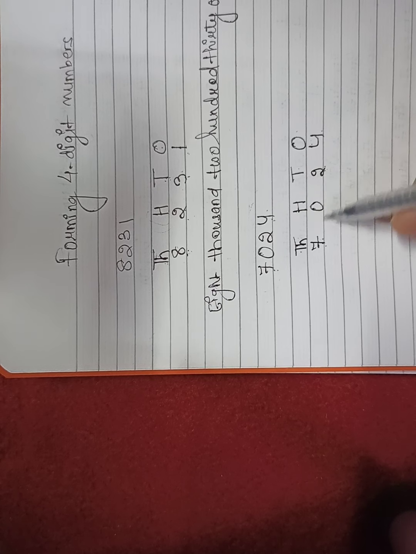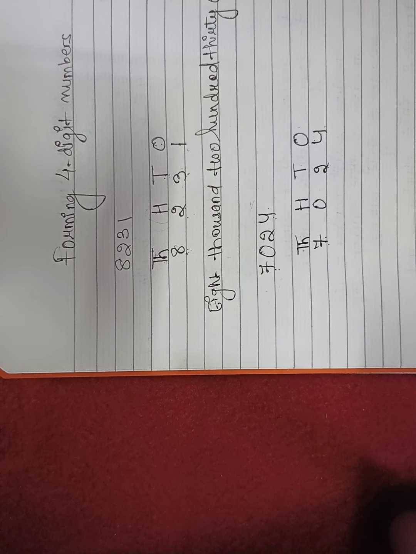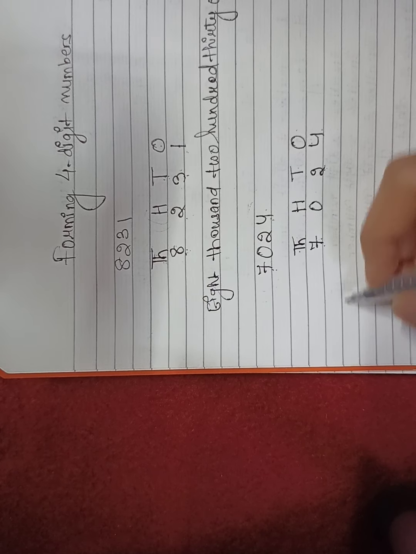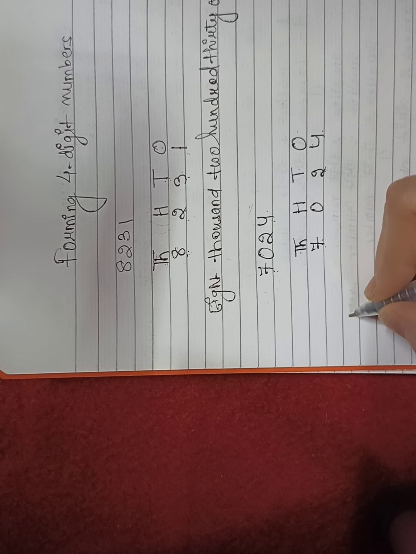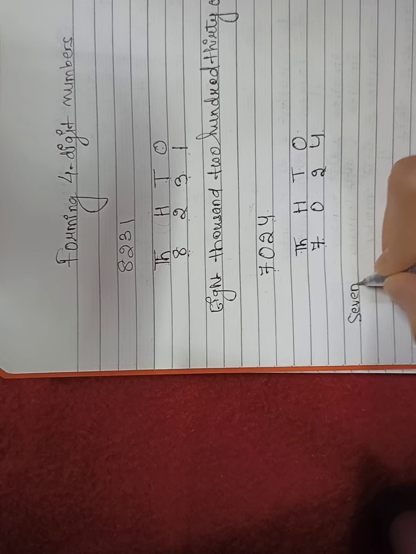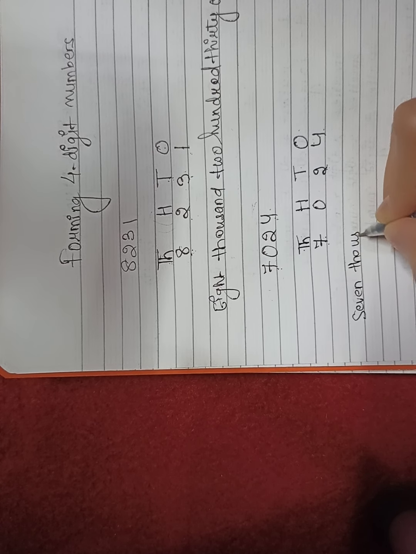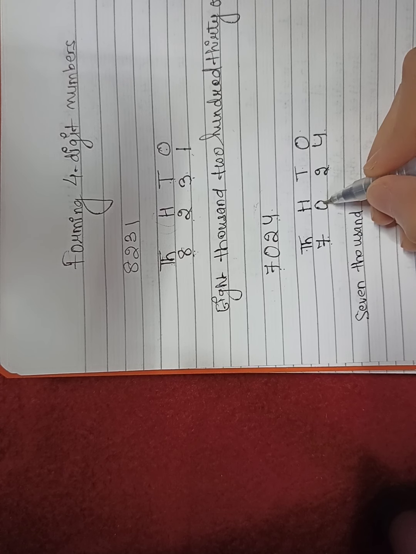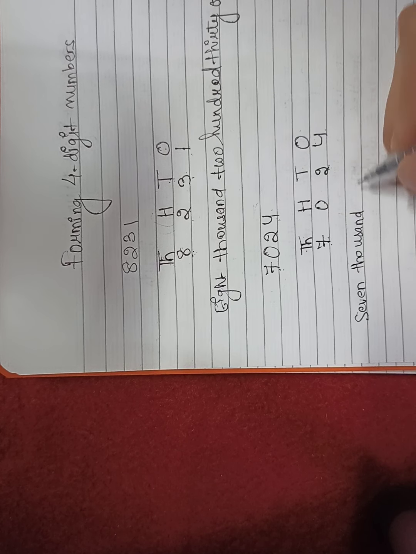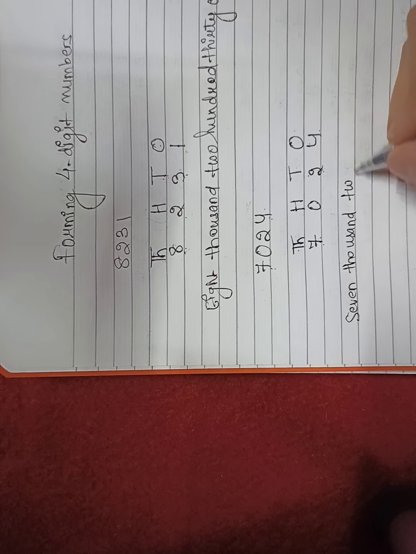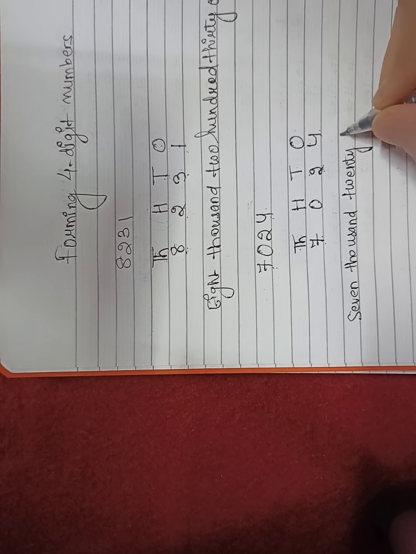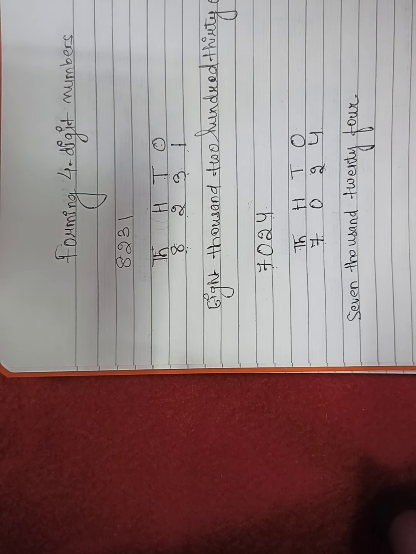7024. We have left this 0 because 0 has no value, but we cannot remove this 0. So the number name for this will be 7000, no value, 24.